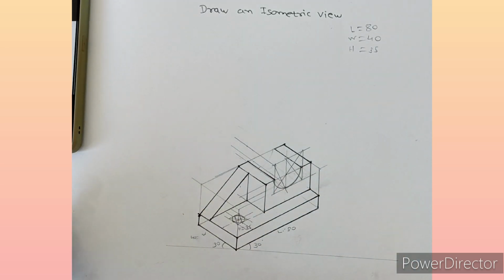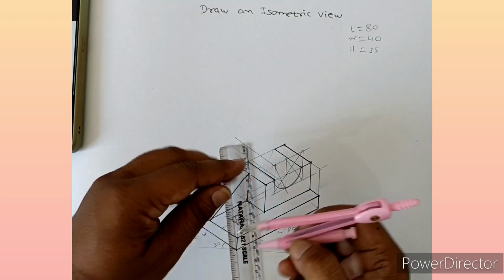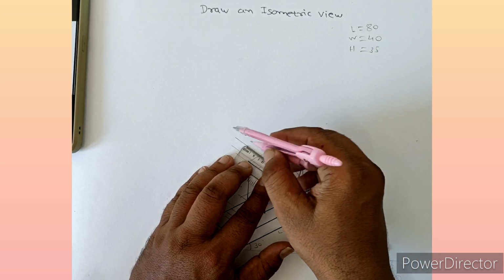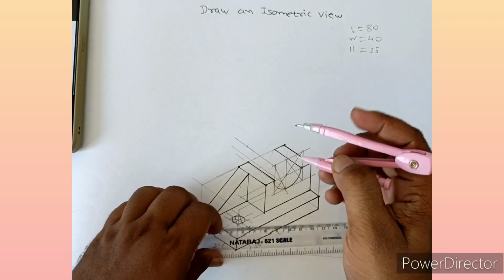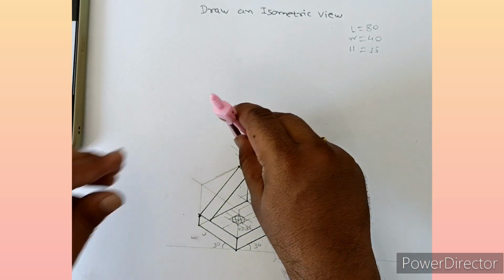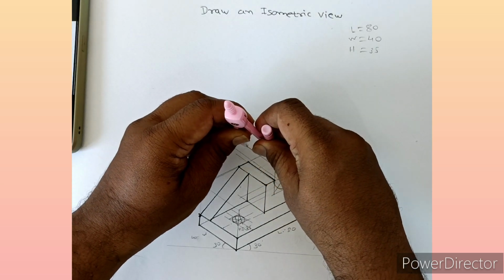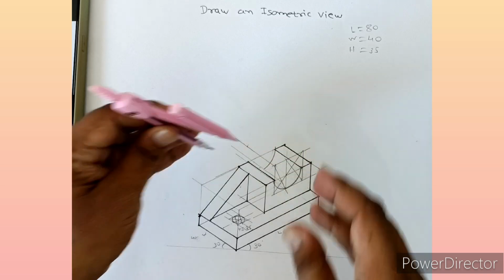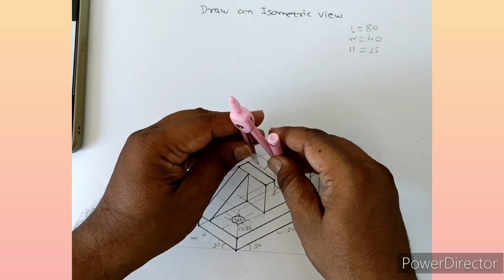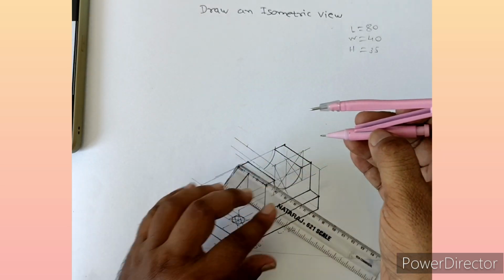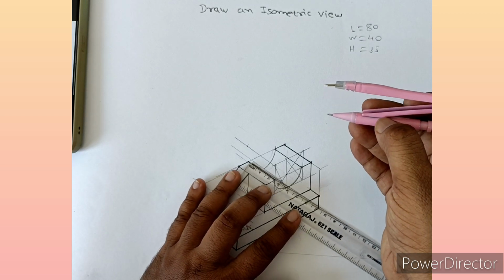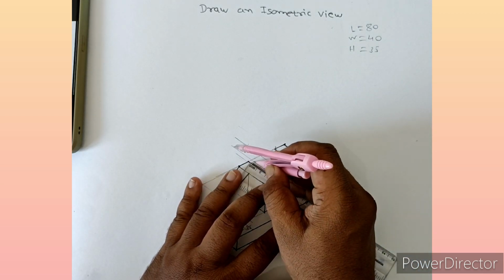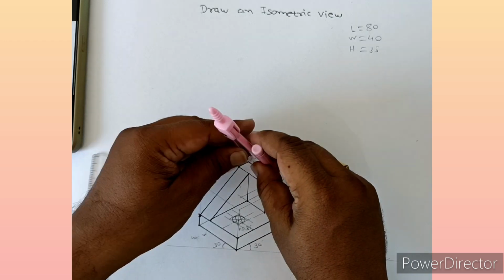Okay, so 30 mm point you have to take. Okay, this is the 30 mm. Okay, this is the semicircle, and from this point you also take 30 mm. It is a very small arc.